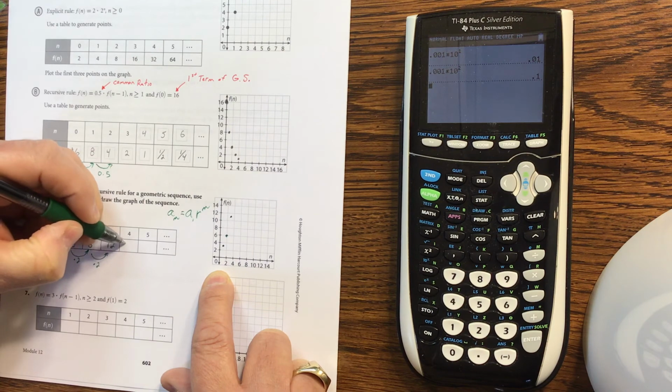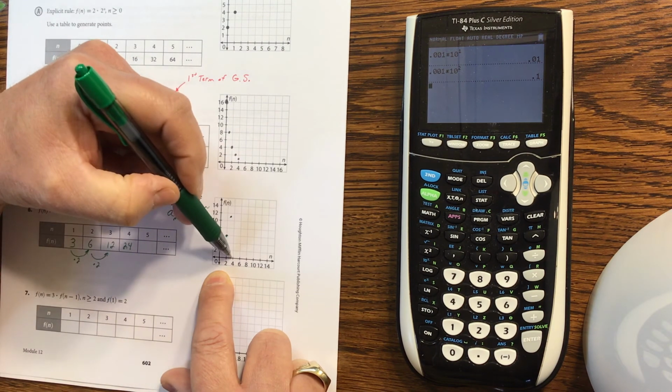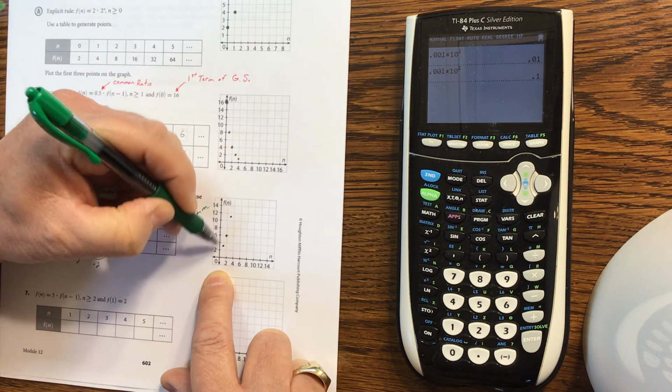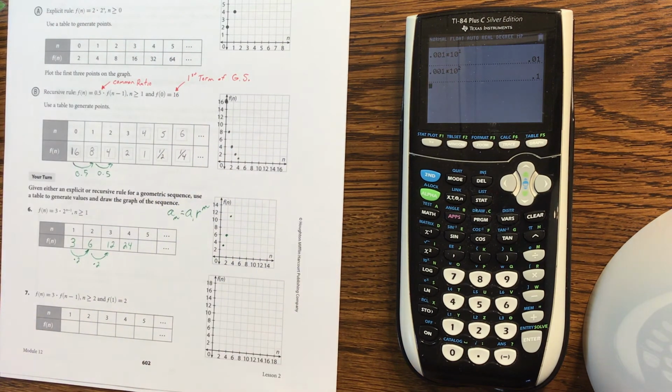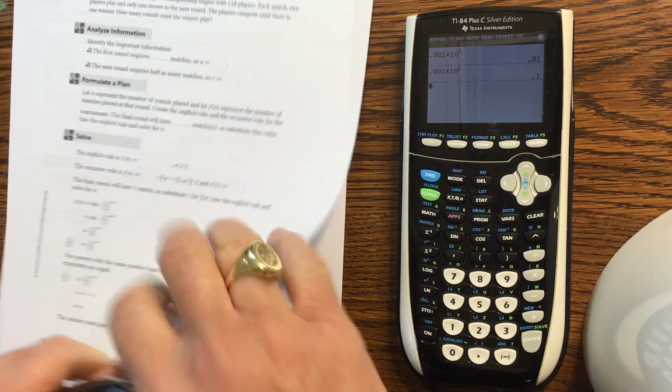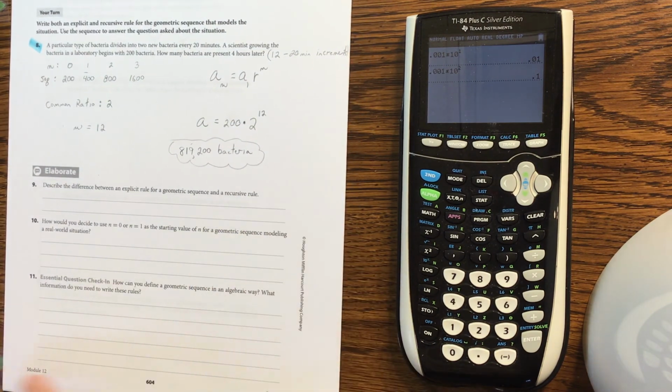Okay, this becomes 24. So when n is 4, y is 24. It's way up here, so you're going to get an idea that this is going to be an exponential type function. Really easy stuff, guys. Don't let it confuse you. And I don't know if I have any other ones here. Oh, yes, I do. This one will be pretty cool.